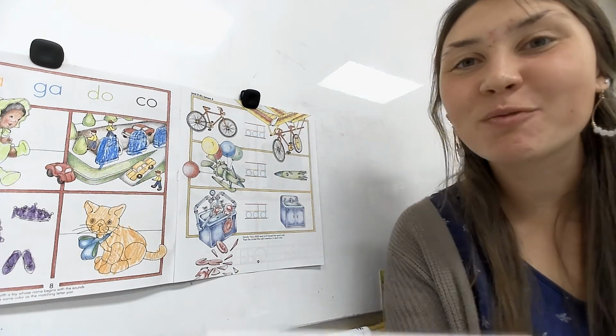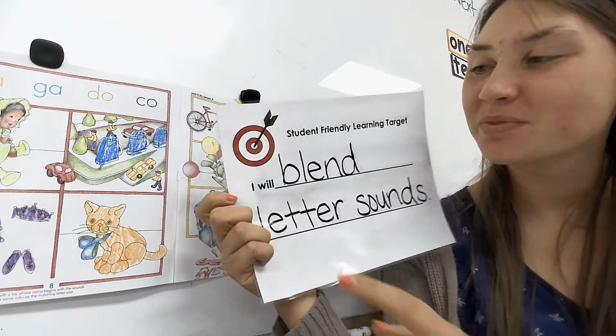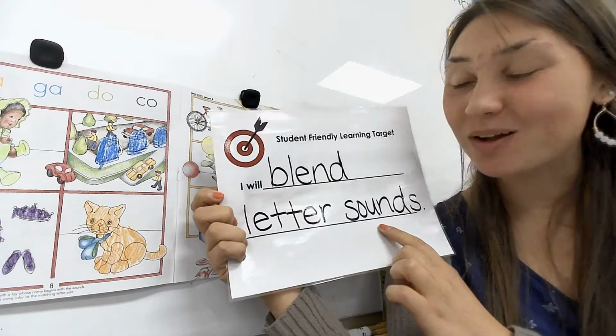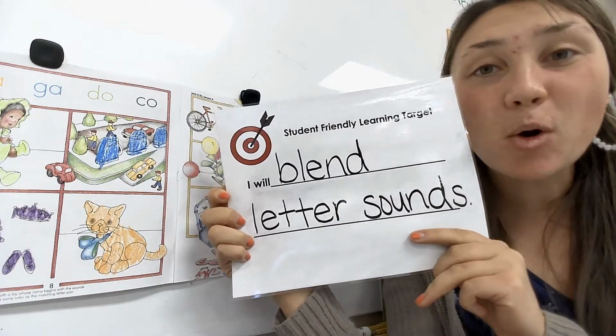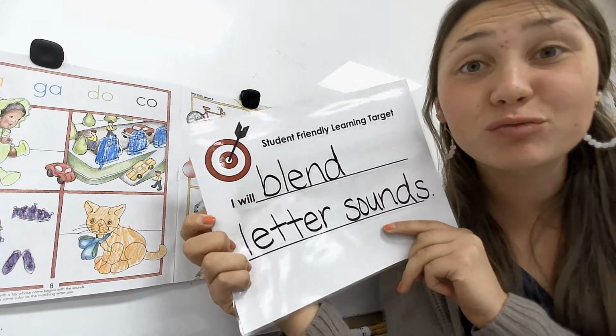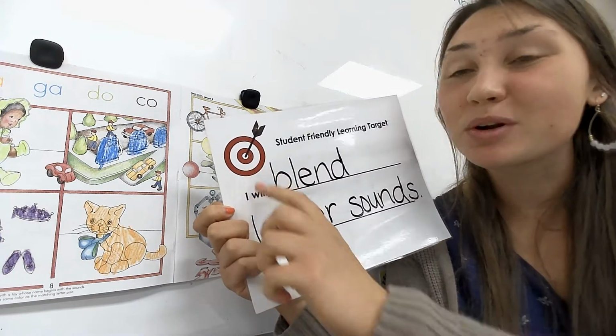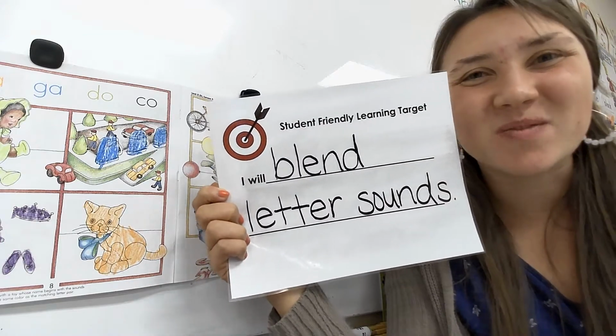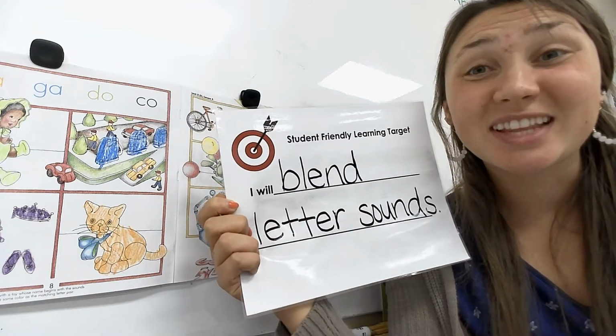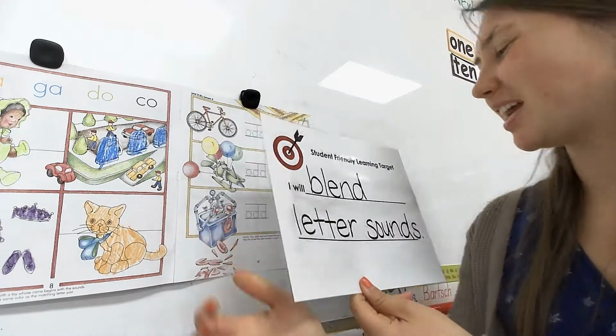This is a day where we are going to blend letter sounds. You are going to get to blend more letter sounds and start to read some more. That's our learning target for today, where we're trying to go, what we're trying to do. So, let's blend some more letter sounds with our doc workbooks today.